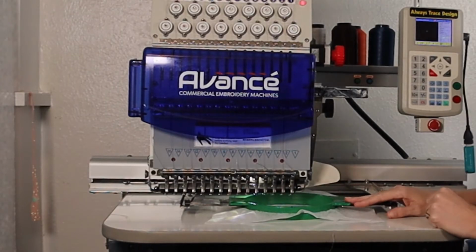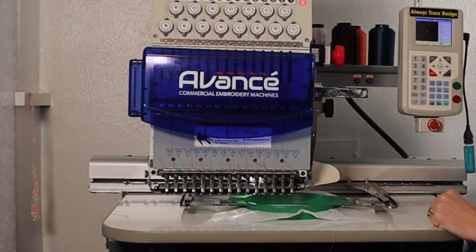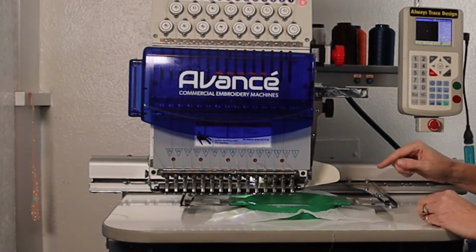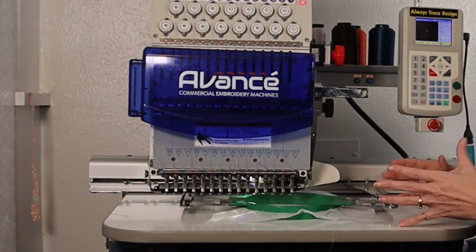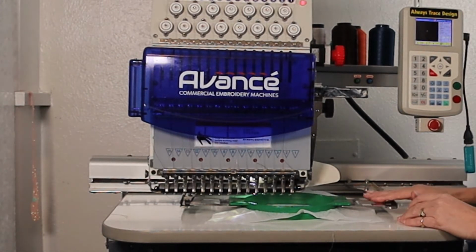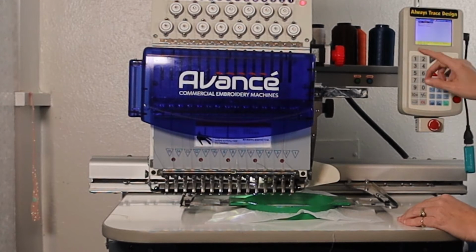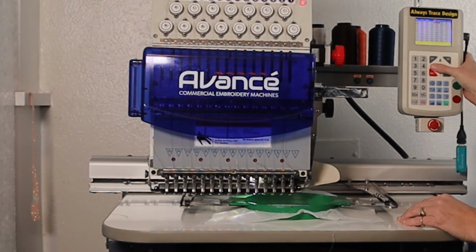Okay, we're over here at our machine now. I want to take a minute to show you an option that's often not used on the machine, but in this instance, because of the specific placement of the design within the applique, I want to make sure that I have enough room, and I don't want to take the hoop off of the machine to do that. So I have the design loaded into the machine. I'm going to go ahead and set my color order.